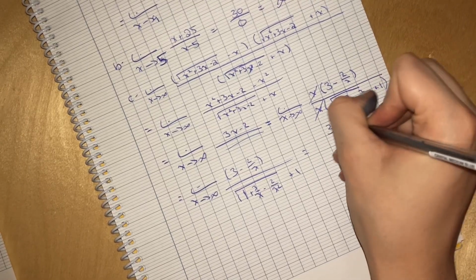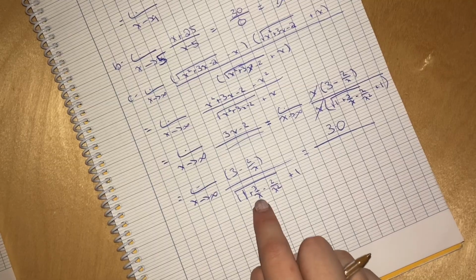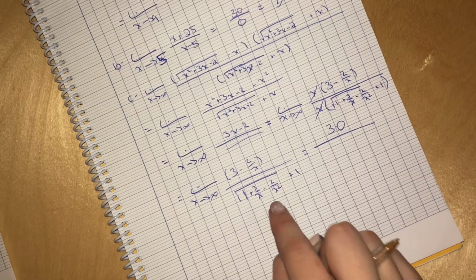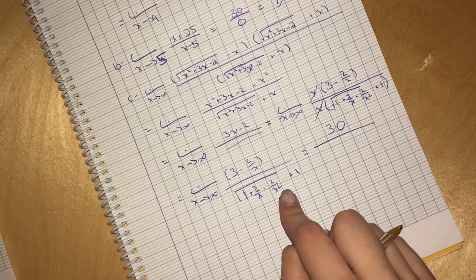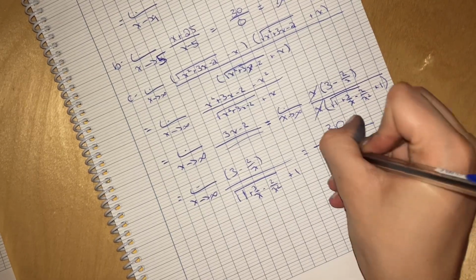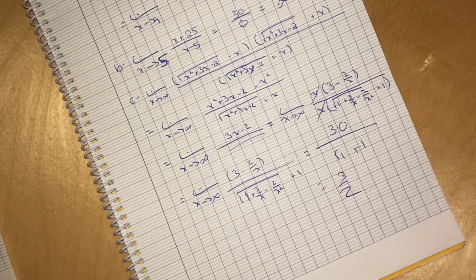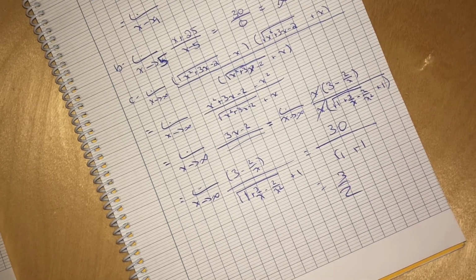So 3 minus 0 over root of 1 plus 3 over infinity is 0, minus 2 over infinity squared is 0. So 1 plus 0 minus 0, so 1. So then root 1 plus 1, which is 1 plus 1. So we're going to have 3 over 2. And that is our answer.